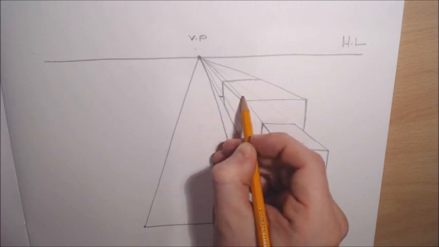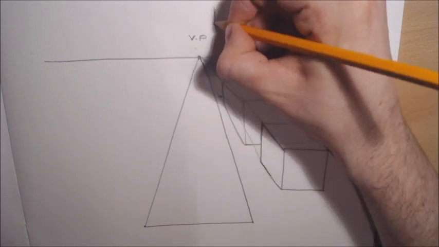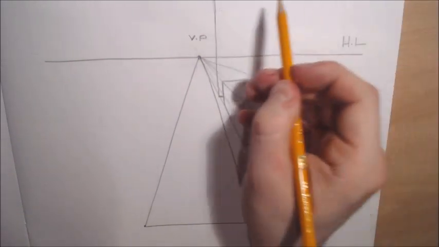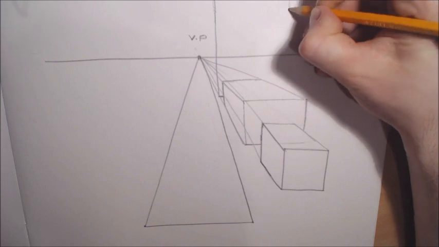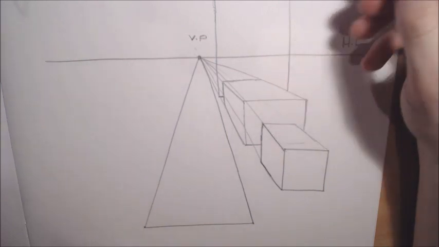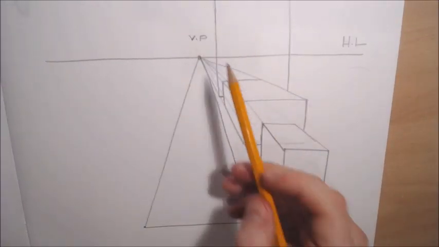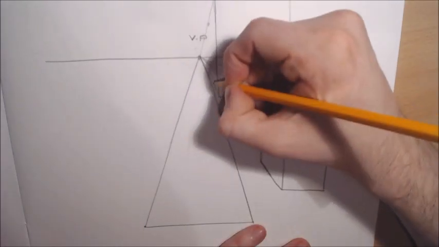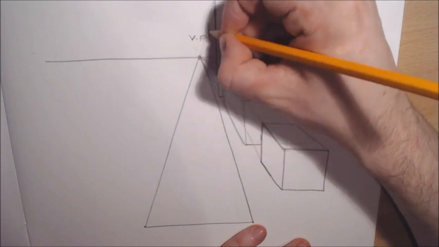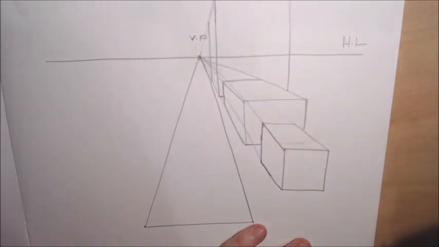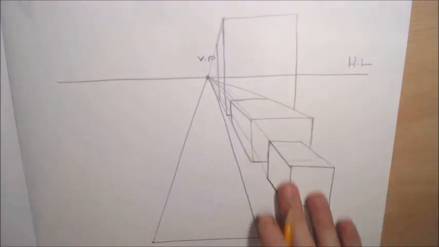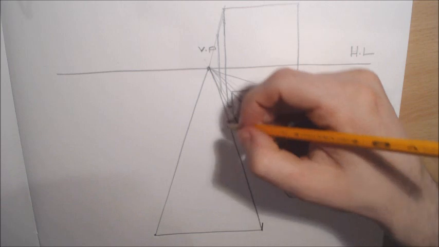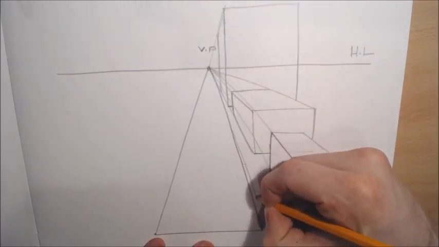Now I'm going to create a building that goes above the horizon line. The purpose of doing this is to show you how, when you have a point going above the horizon line, it must vanish back to the vanishing point this time, as opposed to vanishing up to it. As the building is getting further and further away, you can see that my side view of the building is appearing smaller.